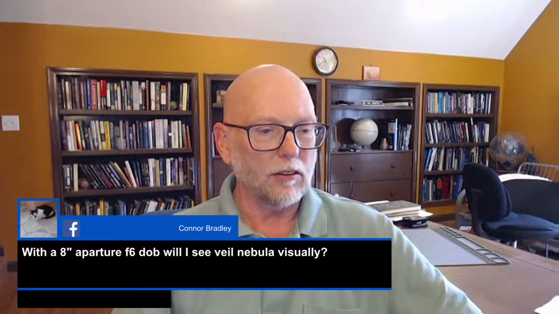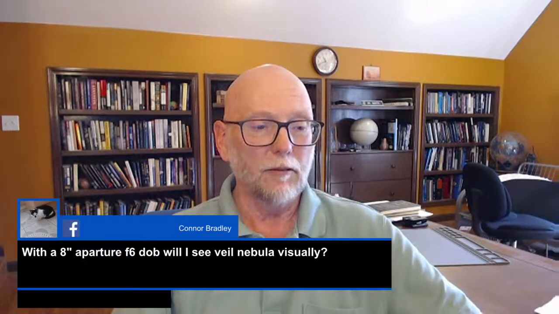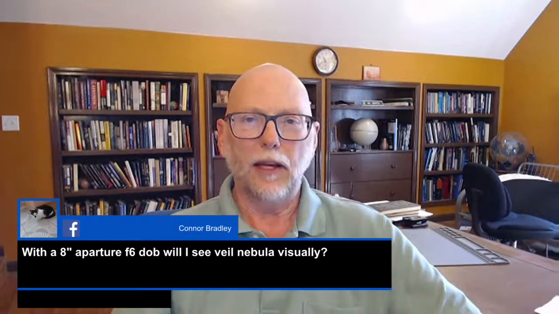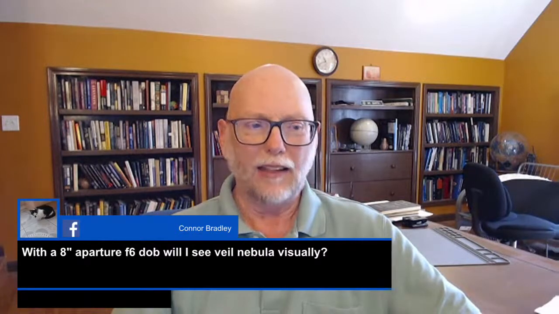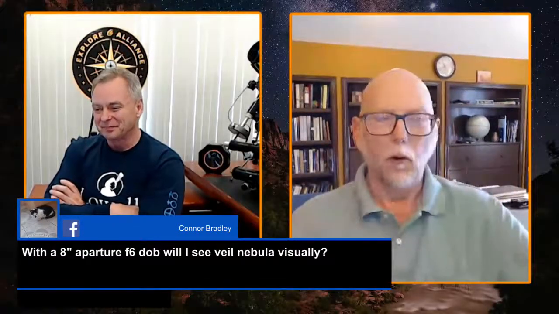With an 8-inch aperture f/6 Dob, will I see the Veil Nebula visually? Yes, that really depends on the Bortle quality of your sky. If you get Bortle 3 or below, the answer would probably be yes. I live in a Bortle 3 region. You can go out to the American Southwest, West Texas, Arizona, Nevada, the Rocky Mountains, the Panhandle of Oklahoma, or some of the islands in the Pacific, and certainly you can get that quality of skies where the answer would be yes. But if you're in a more urban area, no.